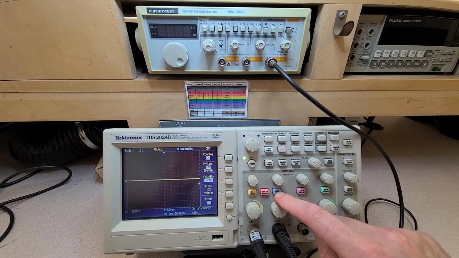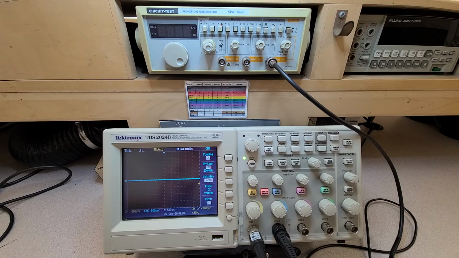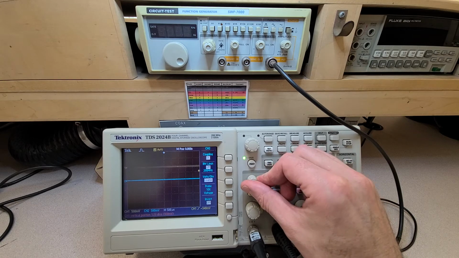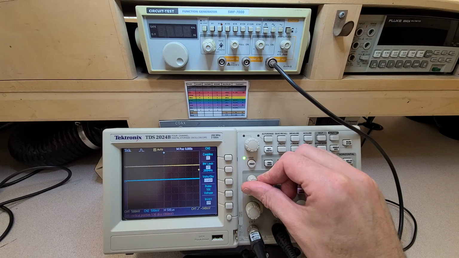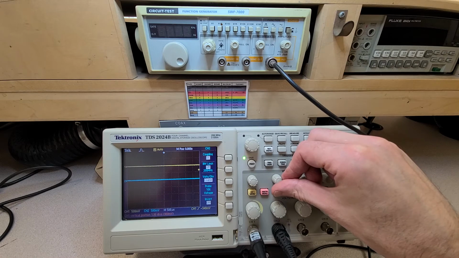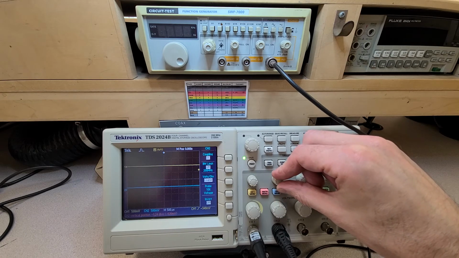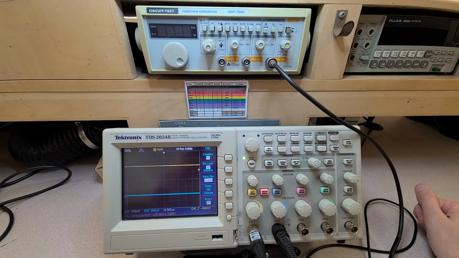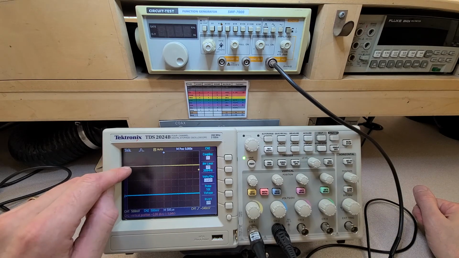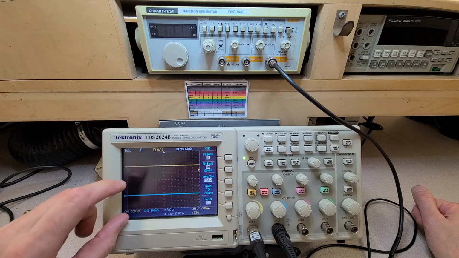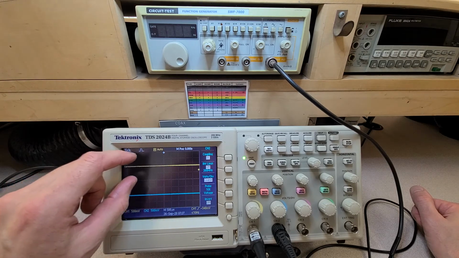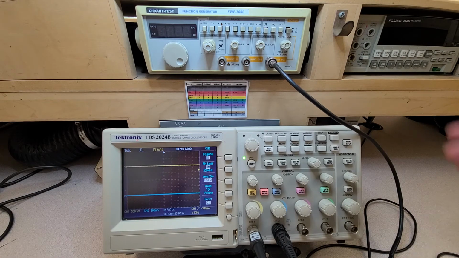To get channel 2 to show up, I press the channel 2 button. There's a blue line right there. Now what I'm going to do is I'm going to move channel 1 right up there. So that's my 0 line for channel 1. And I'm going to move channel 2 down. So that's my line right there. So now I've got a 0 line right here and a 0 line right here. I'm going to look at the two channels, this one on the bottom half of my screen and this one on the top half of my screen.